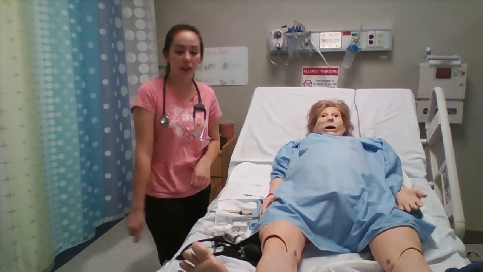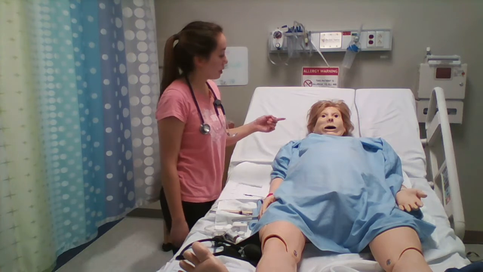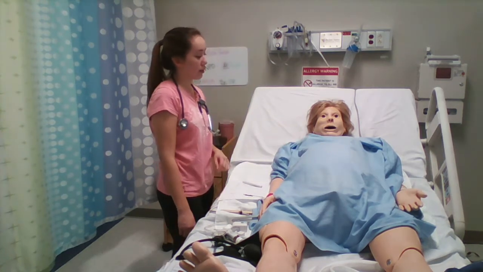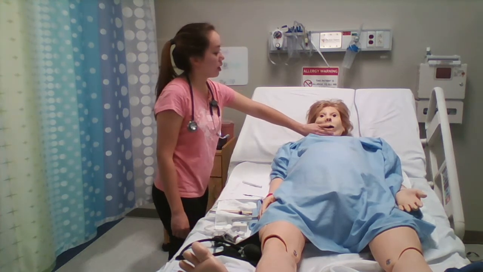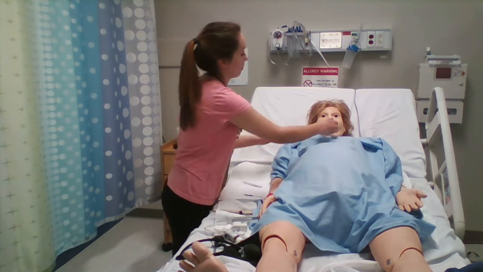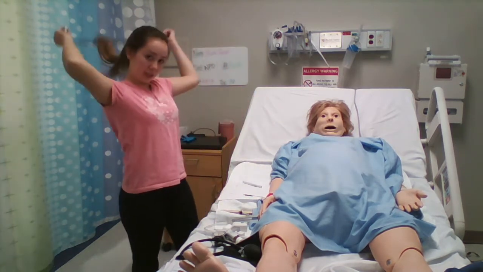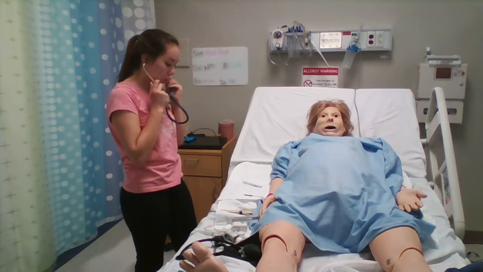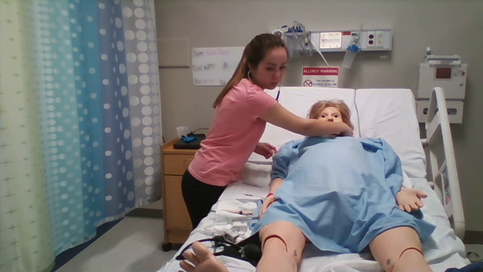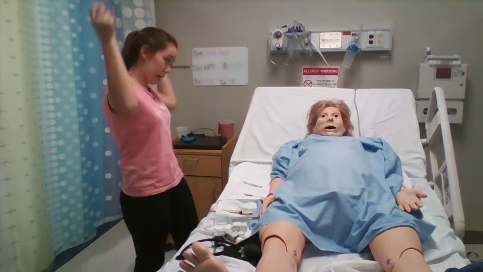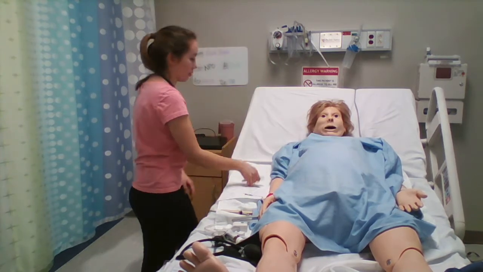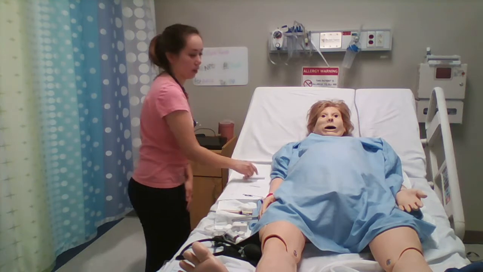Then I'll move to the neck, observing symmetry and smoothness of the neck, trachea, and thyroid. I would observe the neck for range of motion and palpate carotid pulses one at a time. I will auscultate for bruits. Palpate lymph nodes of the neck, and observe for jugular venous distension.